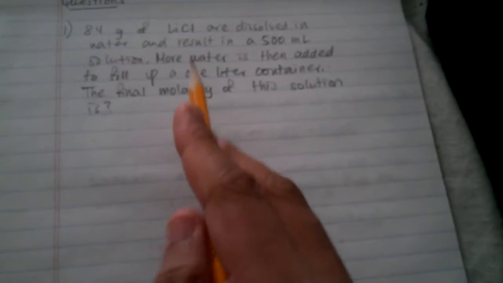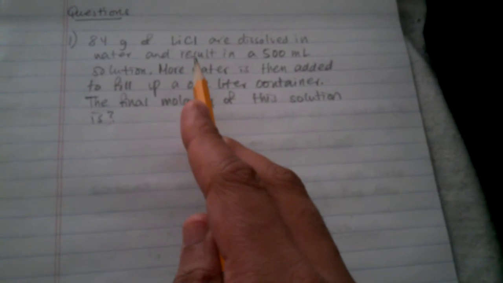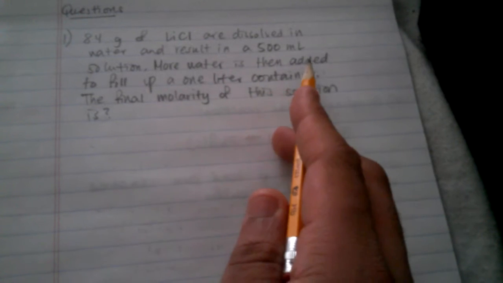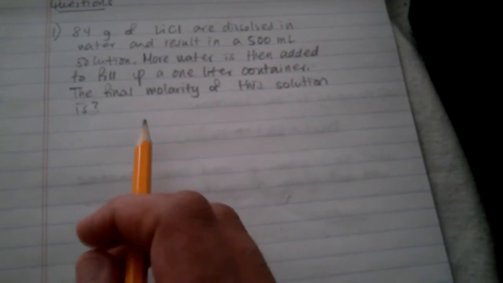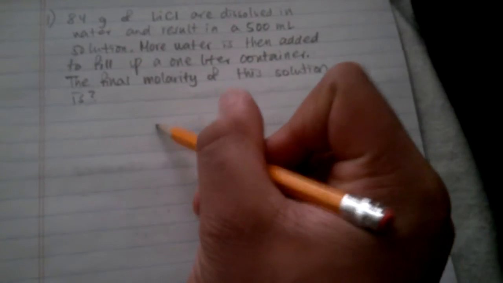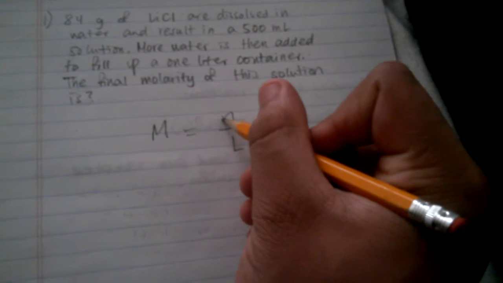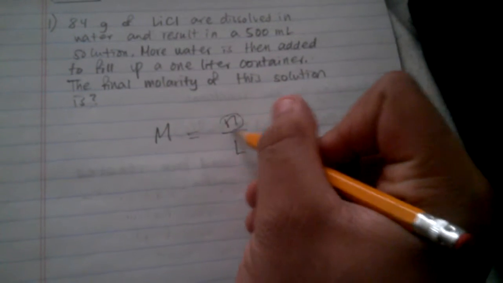It says we have 84 grams of lithium chloride, and they are dissolved in water and result in a 500 ml solution. Cool. More water is then added to fill up a 1 liter container. The final molarity of the solution is... So that's basically simple. We have molarity equaling moles over liters. So we have to do two things. First, we have to find the moles and find the liters.